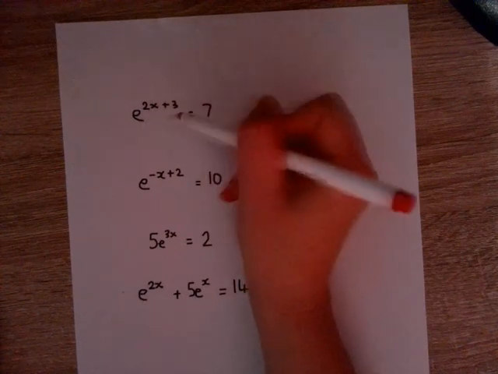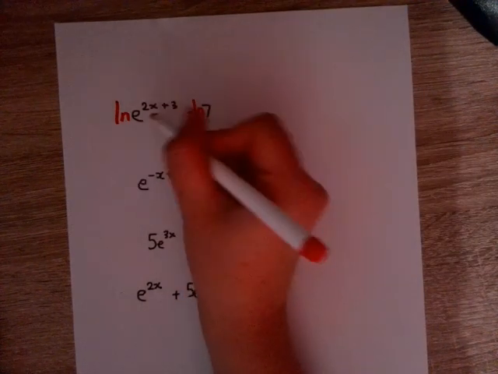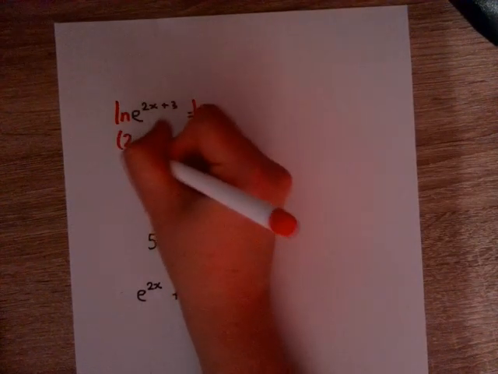So this one, we've got the exponential on its own, so let's ln both sides. So ln. Then bring the power down, and make sure when you bring that power down, it goes into brackets.